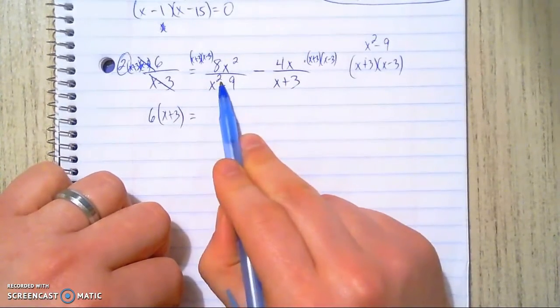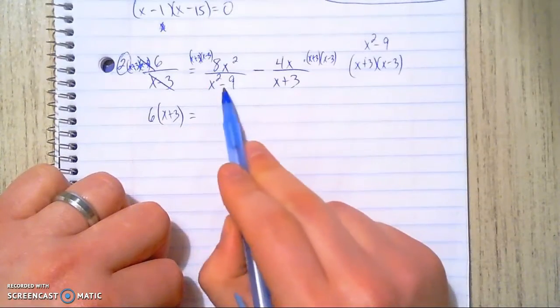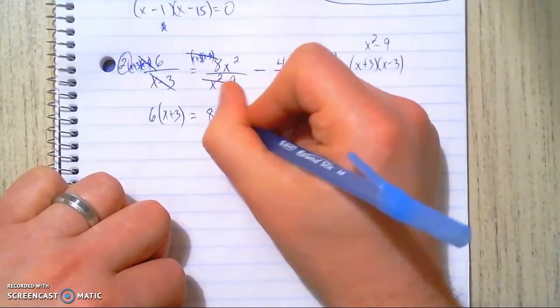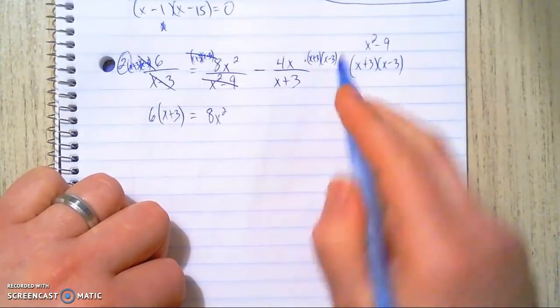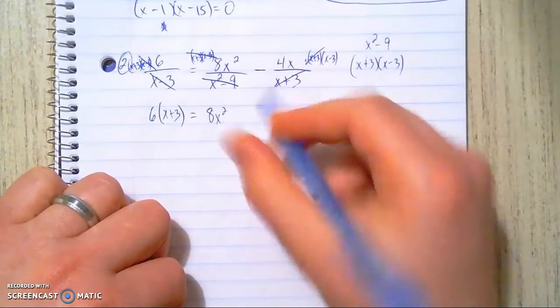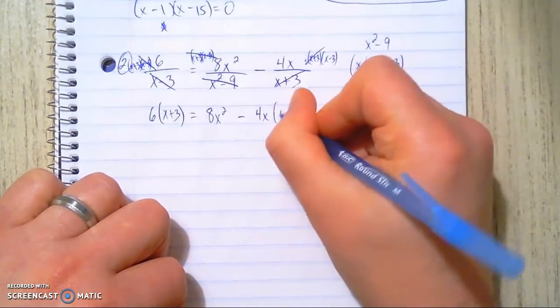They don't quite look the same right now, but we know they are from earlier. So the x plus 3 times x minus 3, the x squared minus 9, they all cancel. We just have 8x squared there. And then over here, it's the x plus 3's that cancel. So I have minus 4x times x minus 3.